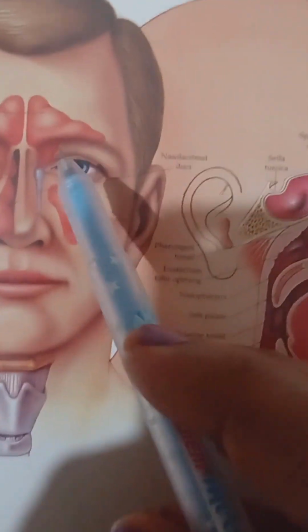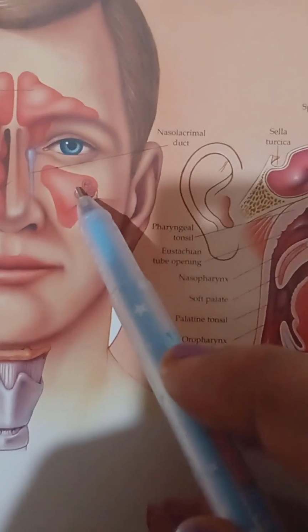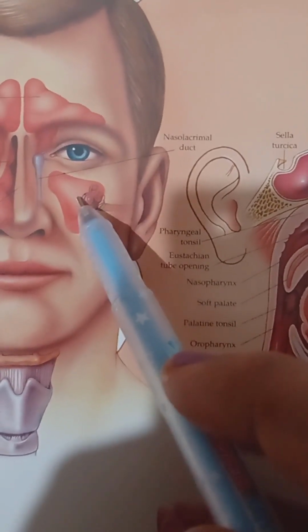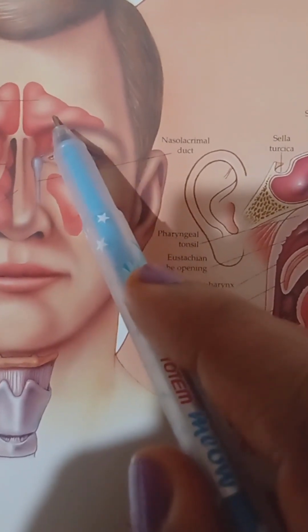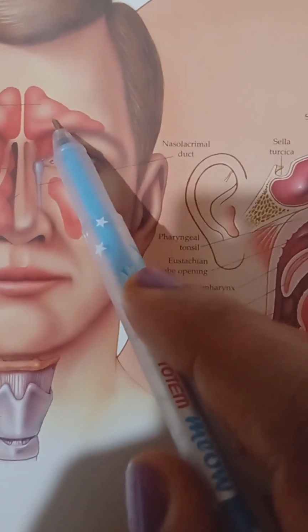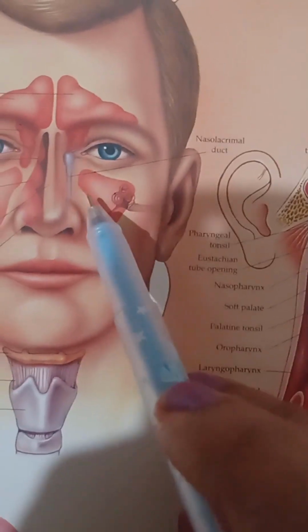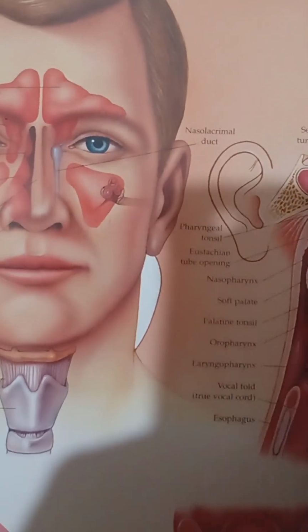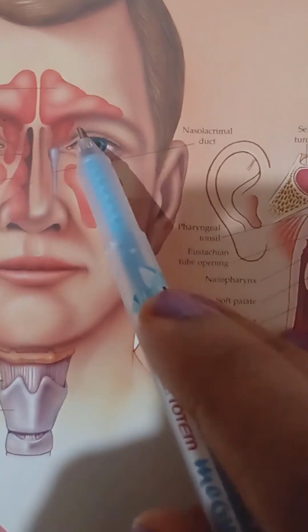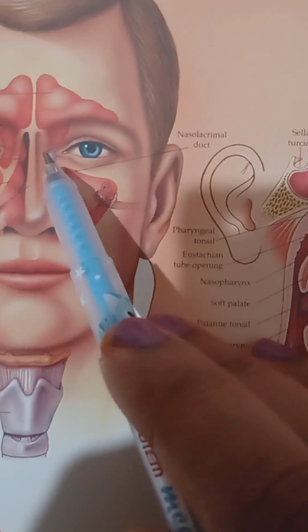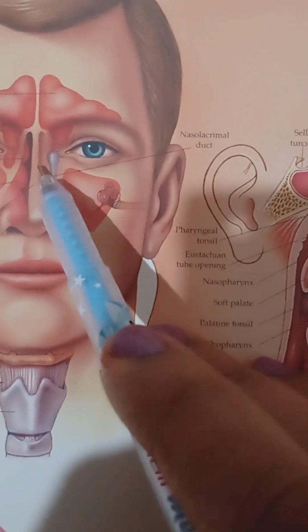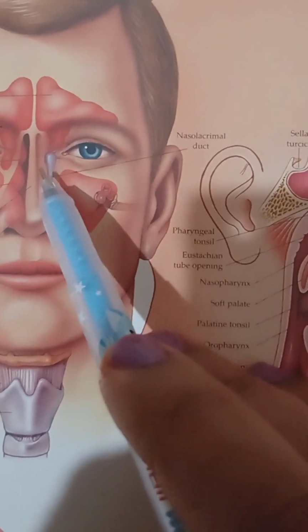Right. Size wise, the maxillary air sinus is the largest cavity, whereas the frontal air sinus is the second largest, the third one is sphenoidal, and the smallest is ethmoidal. All these are present as pairs except sphenoidal, and the ethmoidal also is present as three groups, that is anterior, middle and posterior ethmoidal air sinuses.